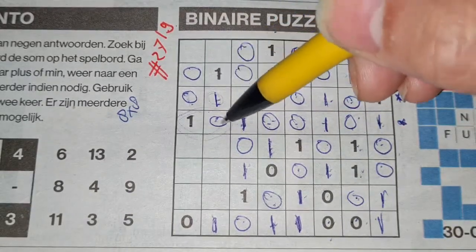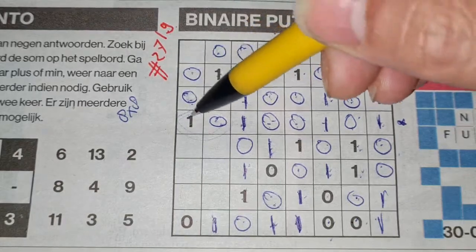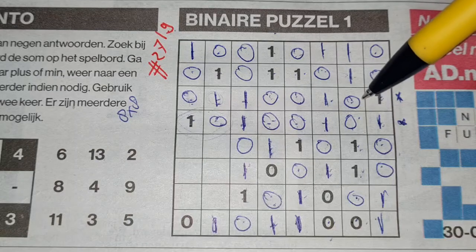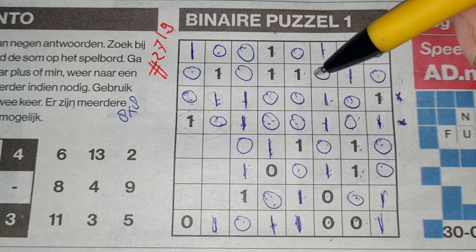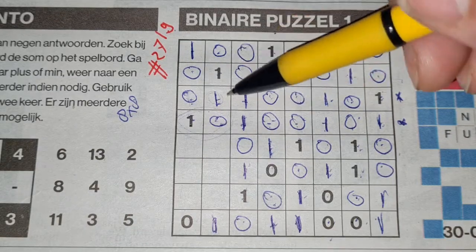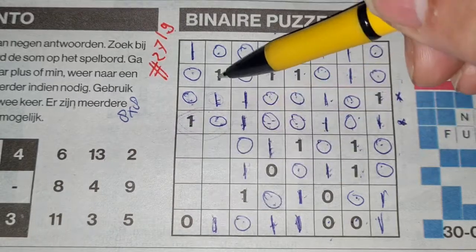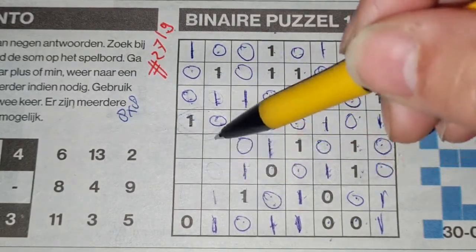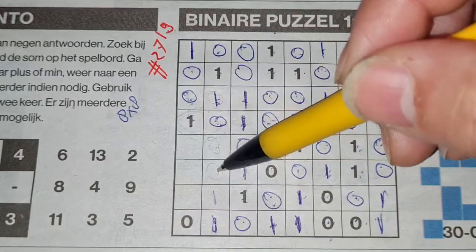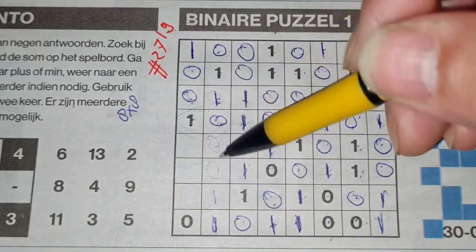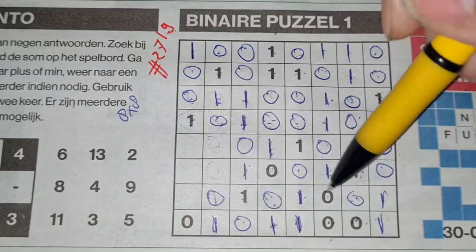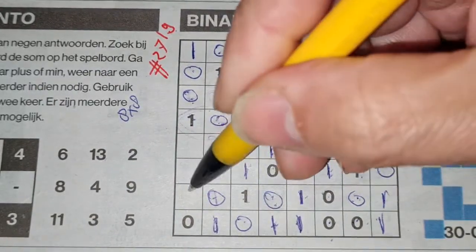Alright, double 1 here, no, there, no. Double O here, 1, there, 1. Need to compare again. Well, we have here 1, 2, 3 ones. If I place number 4 here, then we still have 3 O's in a row in this column, which is not allowed, one of the rules, so this cannot be a 1. This should be an O. 1, 2, 3, 4 O's, so the rest are 1s.